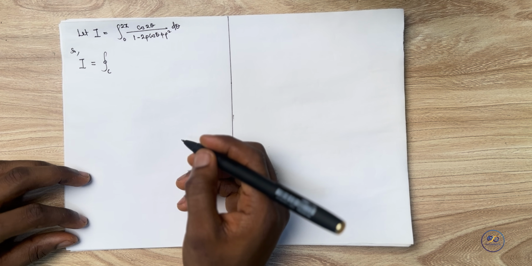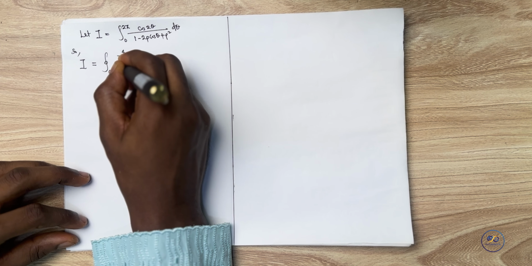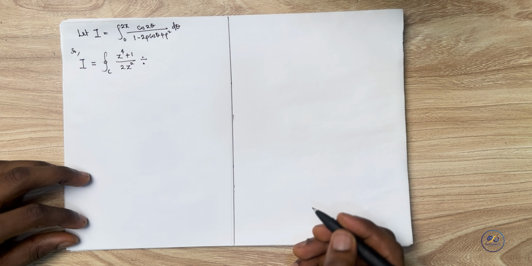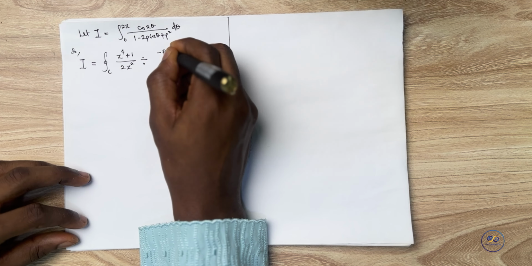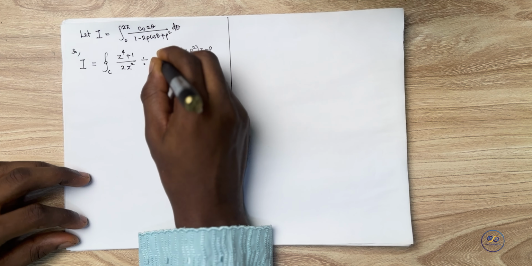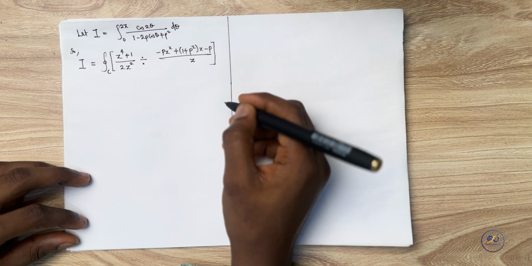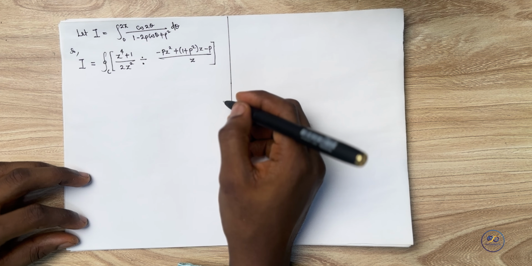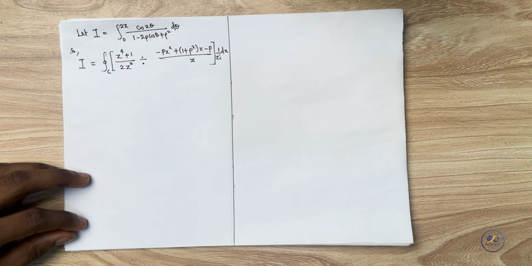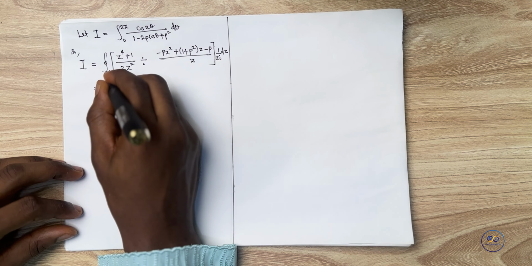And then cos 2 theta, which we have gotten earlier, would now be z to the power 4 plus 1 divided by 2z squared. And this is going to be divided by the denominator, which we have, of course, gotten as minus pz squared plus 1 plus p squared z minus p, divided by z. Now, this would represent the fraction, and then the d theta, do not forget, we have evaluated as 1 over zi dz. So, let us, of course, turn this function, remove the division sign.